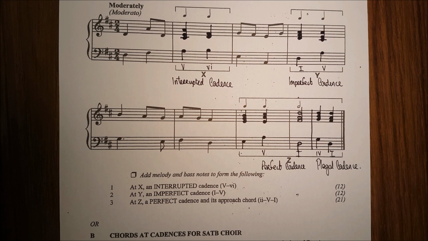Okay, I'm going to play those cadences for you now so that you know what they sound like. That one is the interrupted cadence, 5 to 6. And it doesn't sound like an ending, it sounds like it needs to continue on. The next bit here then is the chord of 1 followed by the chord of 5, which is one of the imperfect cadence types you can have. So that again doesn't sound like an ending, it sounds like it needs to continue on.